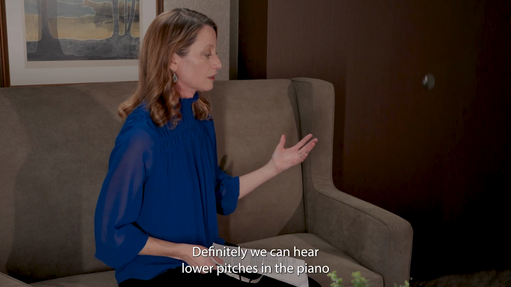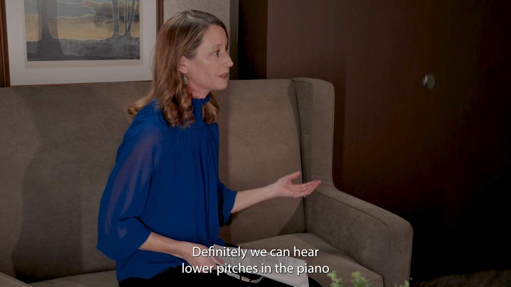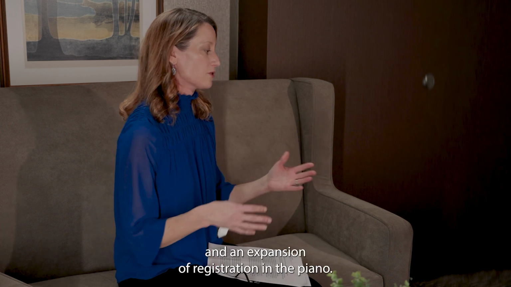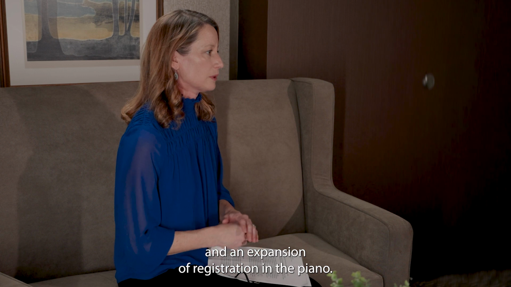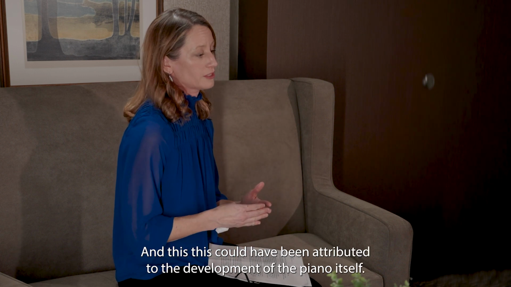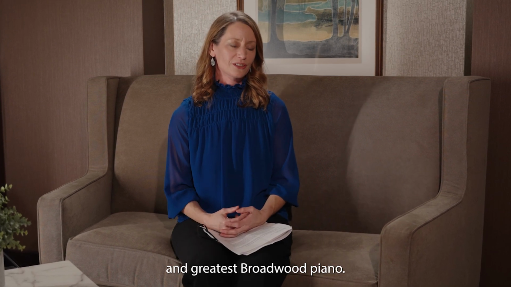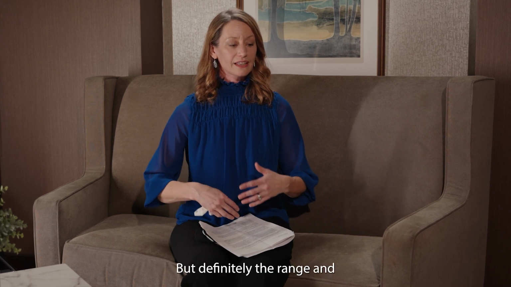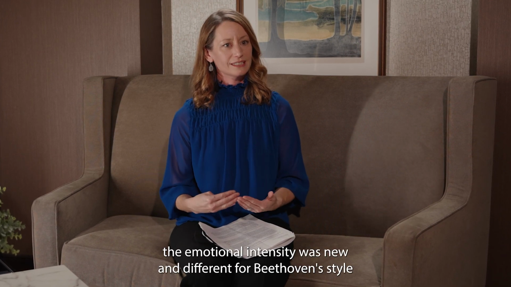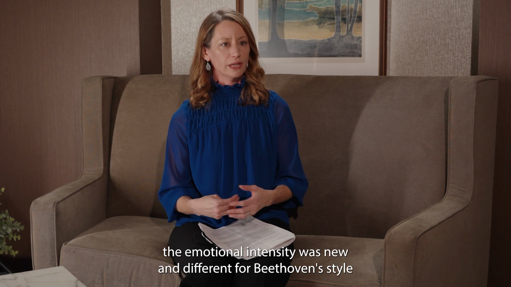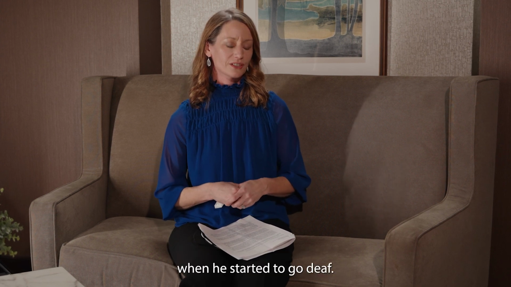Definitely we can hear lower pitches in the piano and an expansion of registration in the piano. And this could have been attributed to the development of the piano itself. It was expanding in octaves, and Beethoven had the latest and greatest Broadwood piano. But definitely the range and the emotional intensity was new and different for Beethoven's style when he started to go deaf.